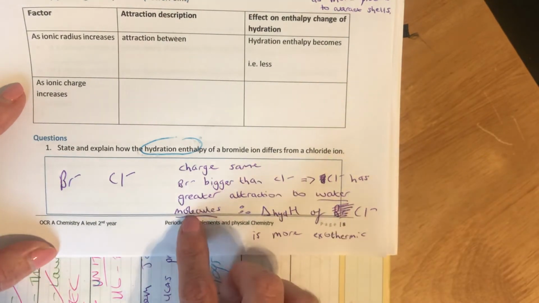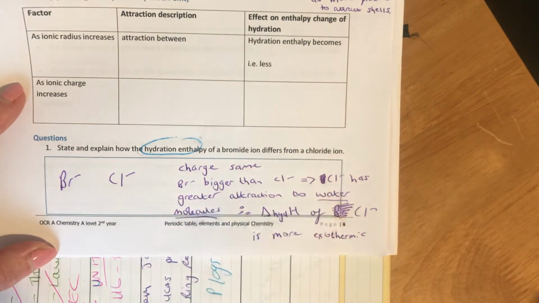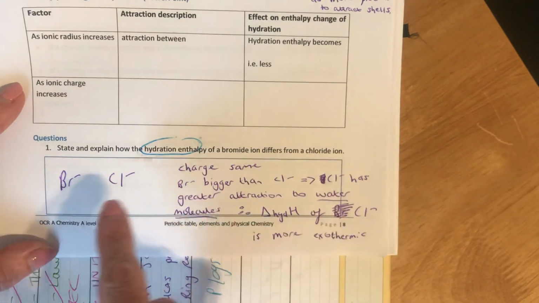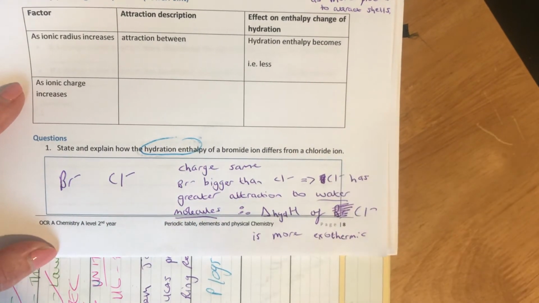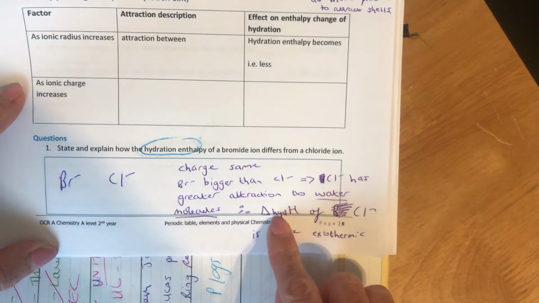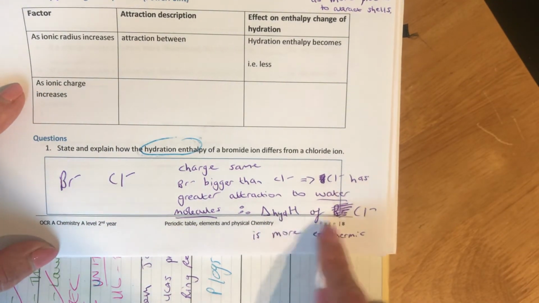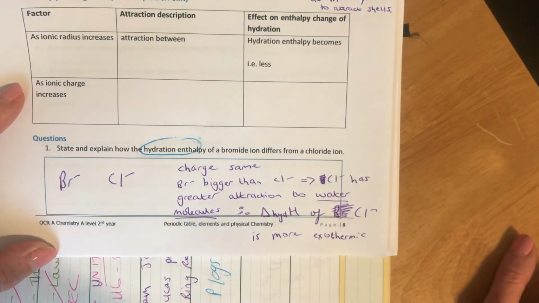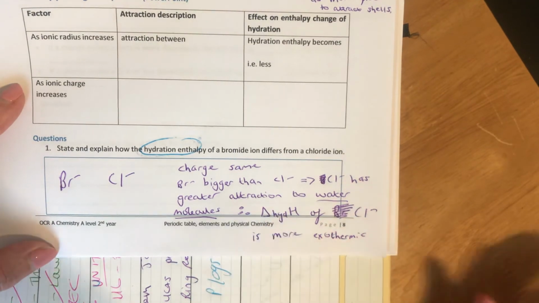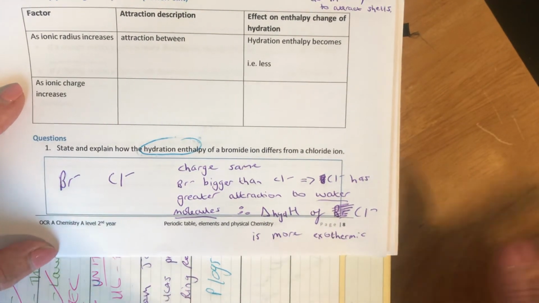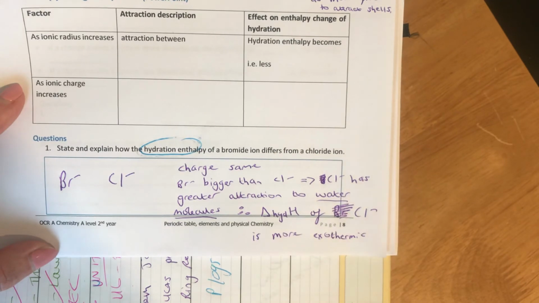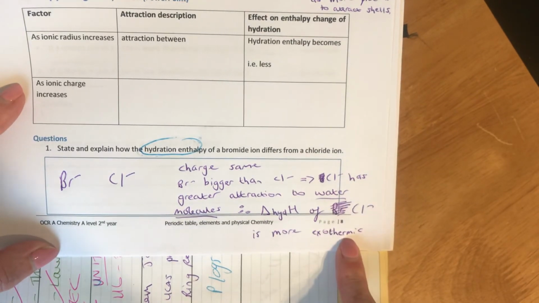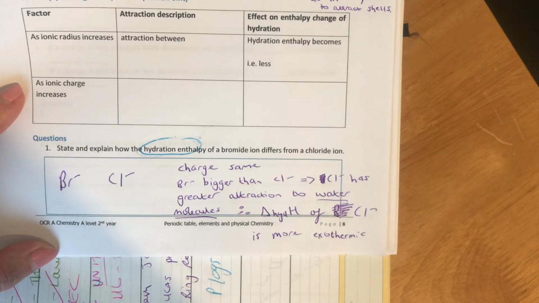And it's the water molecules that attraction's between, and that's what you must be saying. You must be talking about what the attraction's between. So the attraction between the water molecules is greater in your chloride or smaller in your bromide, which is going to make your delta H hydration of your chloride more exothermic or more negative. And again, you mustn't say bigger or smaller, they don't like it because it's all to do with the charge as well. So you must say more negative or more exothermic in order to get the marks for these.